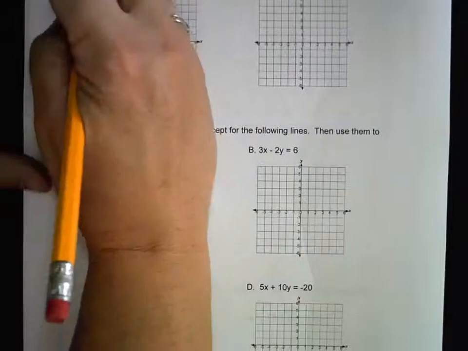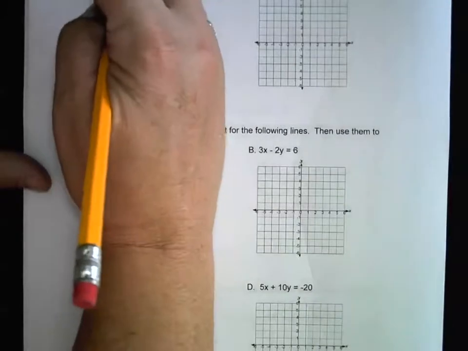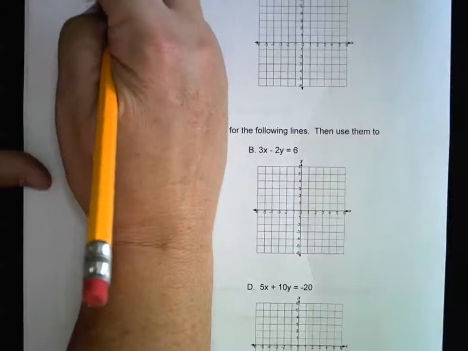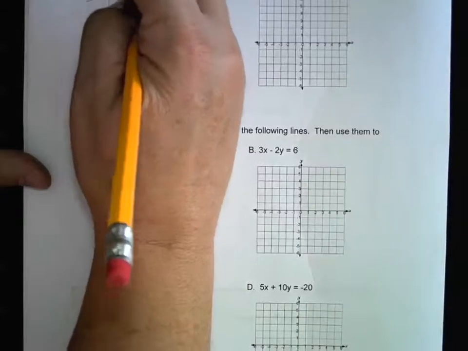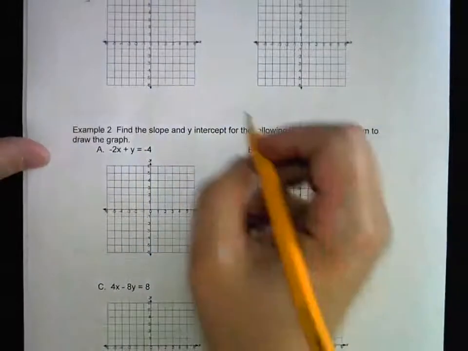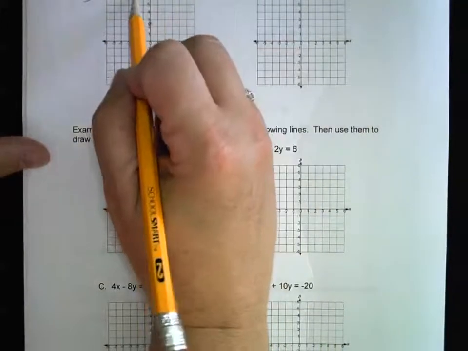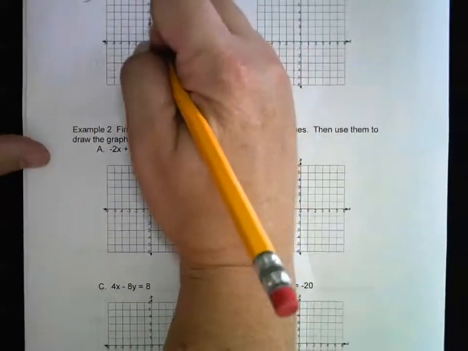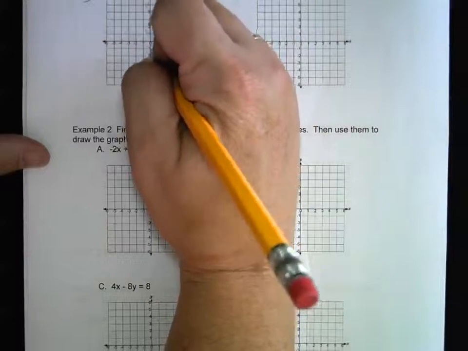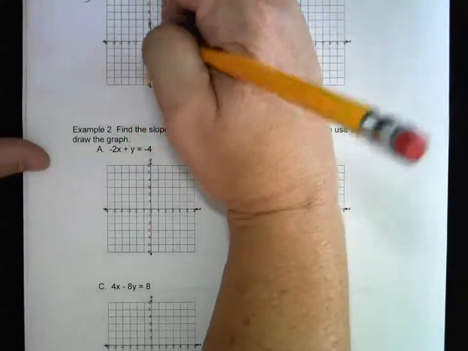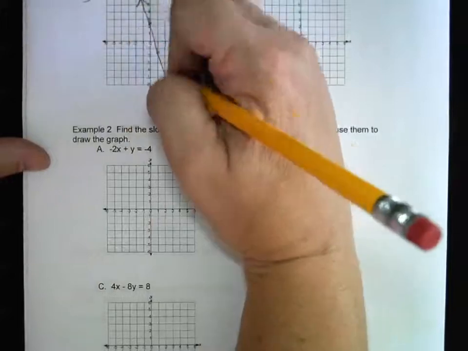Writing this in y equals mx plus b form, that will be y equals negative 4x plus 2.5. So 2.5 is right there. And then you go down 4, 1, 2, 3, 4, and 1 to the right. And then your line looks like that.